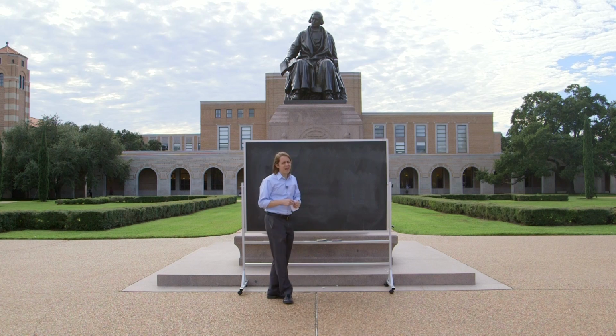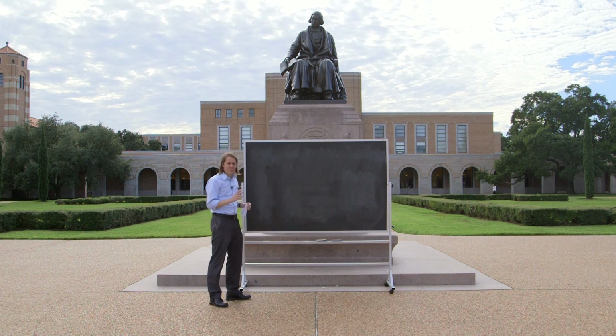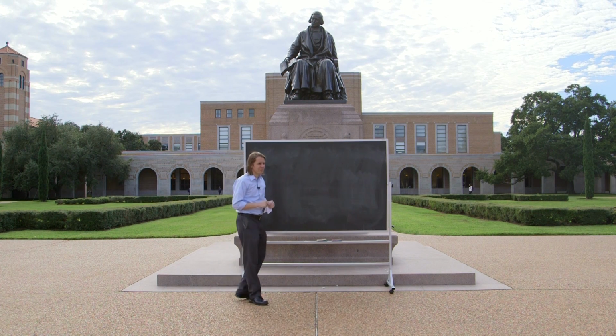Here we are in the academic quad of Rice University. We've got our founder, William Marsh Rice, watching over us as we do this lecture. He's actually here in more ways than you know. He's actually buried back there. So perhaps this is not the most respectful physics lecture we've ever had.